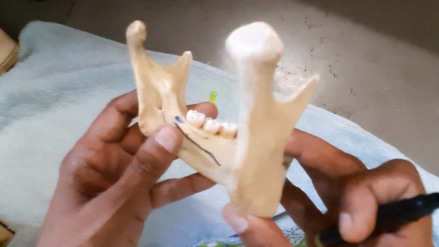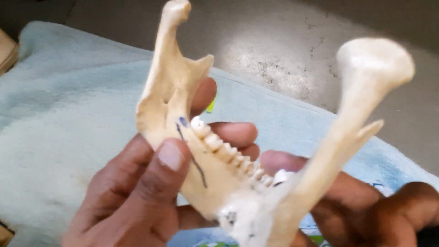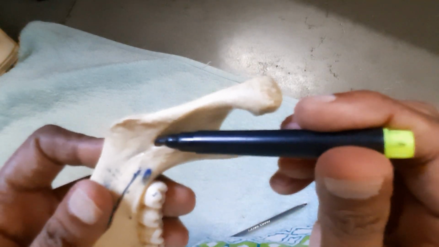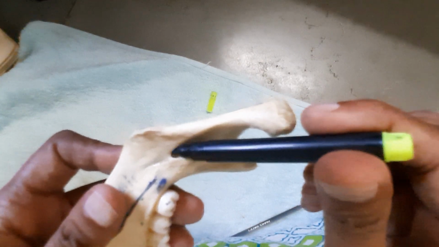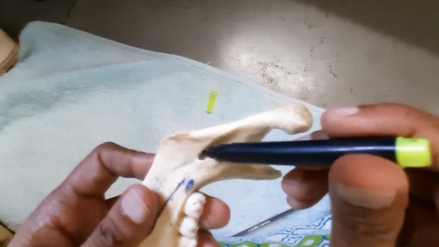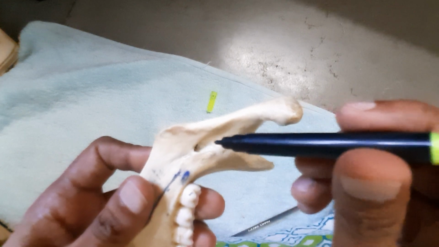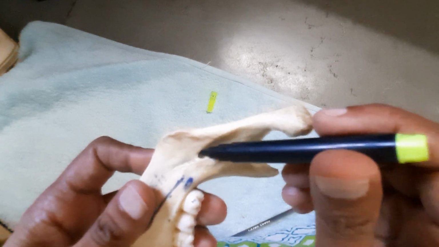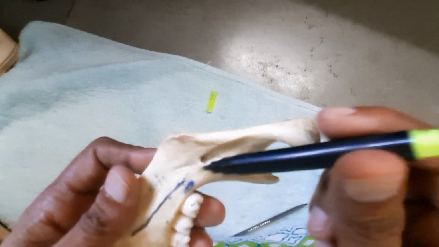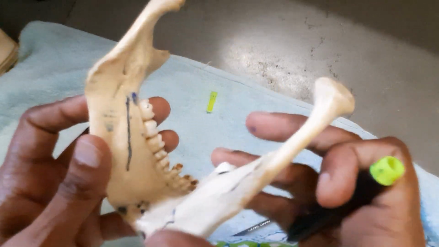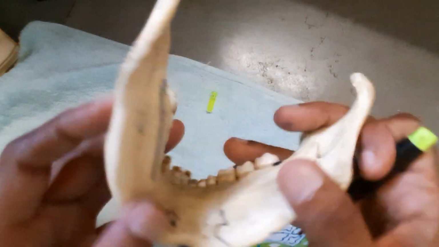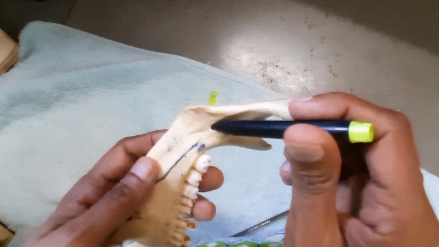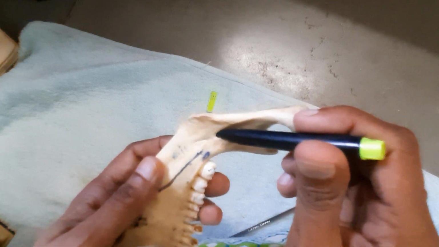Then the medial surface, as you see, this is the medial surface. On the medial surface you will see one foramen. This foramen is known as the mandibular foramen. Through this mandibular foramen pass the inferior alveolar nerve and vessels, and this foramen leads inside to the mandibular canal. So the inferior alveolar nerve and vessels will pass through the mandibular foramen.